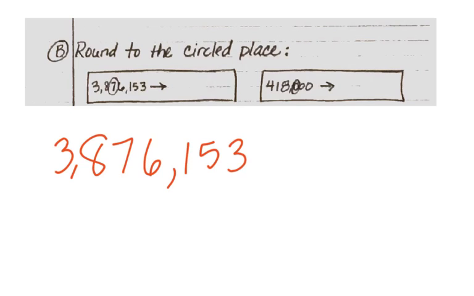In section B, we're now rounding numbers to the circled place value. So when I round, I'm going to rewrite the number just so it's a little bit larger. I have 3,876,153, and the 7 is circled. When I round a number, I'm going to round it so that everything to the right of it turns into a 0. Okay, I'm looking at a simpler form of this number. All right, so my 7 is circled. I'm going to underline the 6. Now I look at this 6.